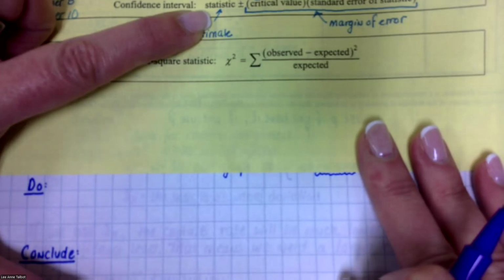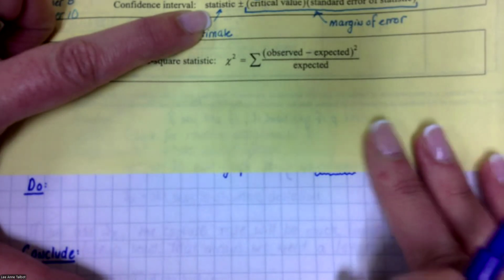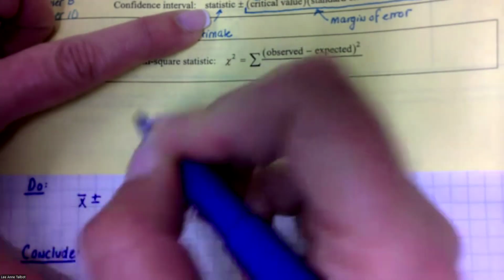Okay, sample mean, right? What's the symbol for sample mean? X bar. Hold on to the next question. X bar, plus or minus.